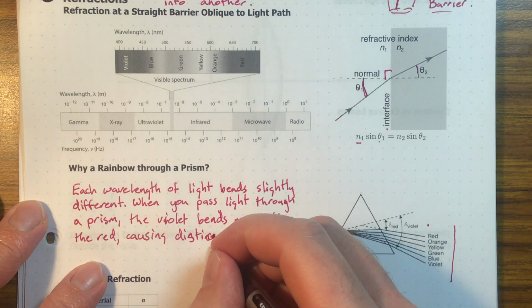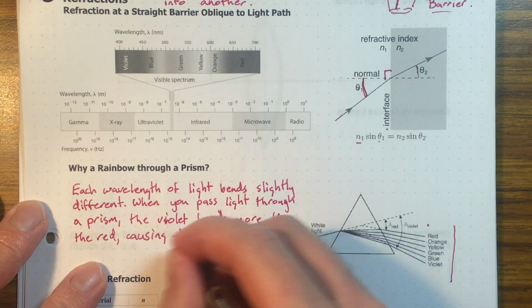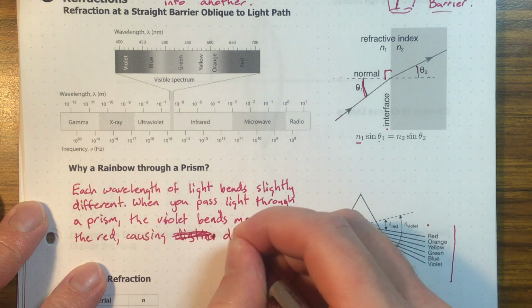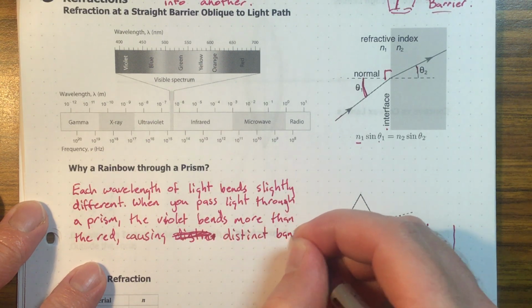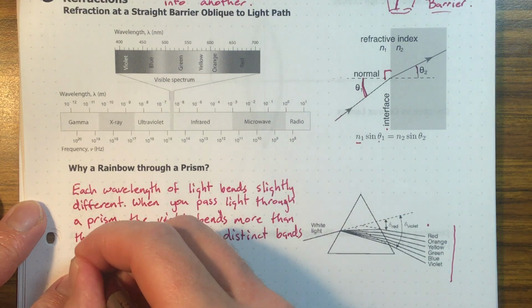Distinct. Oh, for Pete's sake. Bands of color.